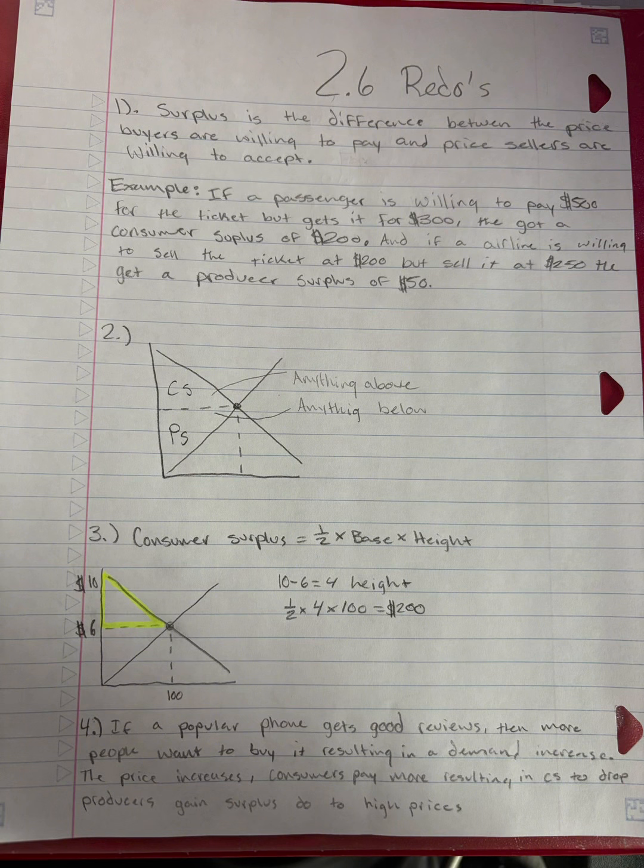Question 2. Where does the consumer surplus exist on the market graph? I labeled it here on the graph, but consumer surplus is anything above the equilibrium, which is the dotted line. And where does the producer surplus exist on the market graph? I labeled it here on the graph as PS, which is producer surplus, and that's anything below the equilibrium.